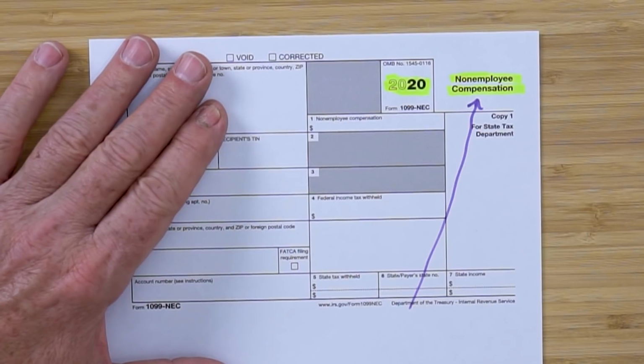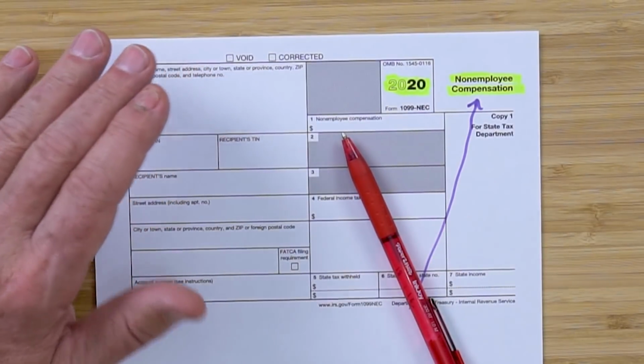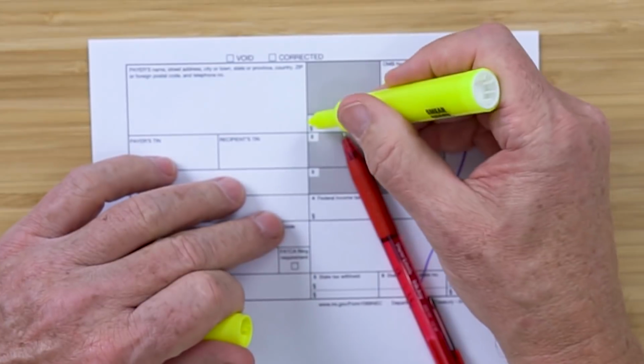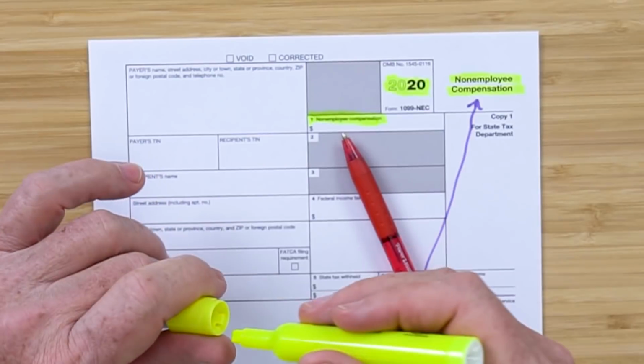The question then is, we need to know what went in the old box 7. It's one thing to say, well, what was in the old box 7 goes in the new 1099-NEC, but let's do a review. What should go on it now? The 1099-NEC is very consistent with the old box 7 of the miscellaneous. So I'm going to go down here, and now we're going to focus, and I'll highlight that. I'm going to focus on box 1. If you look here at box 1, what goes in there?